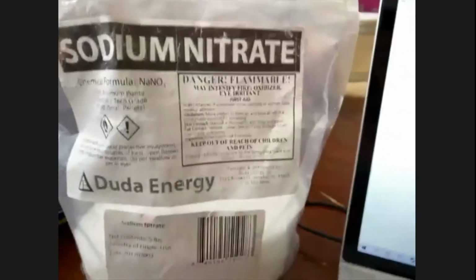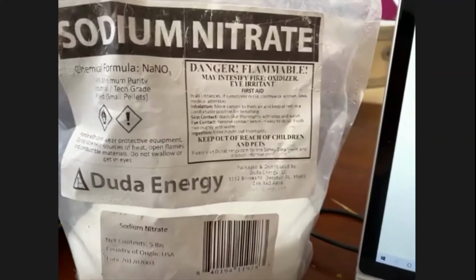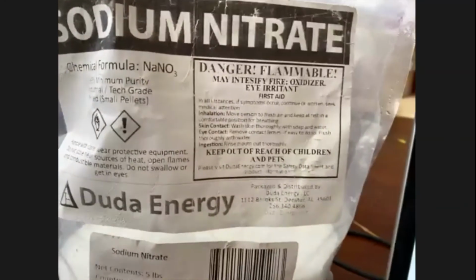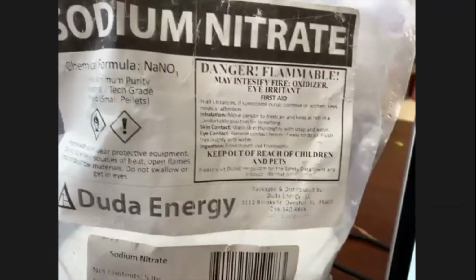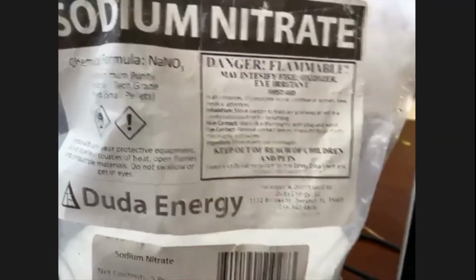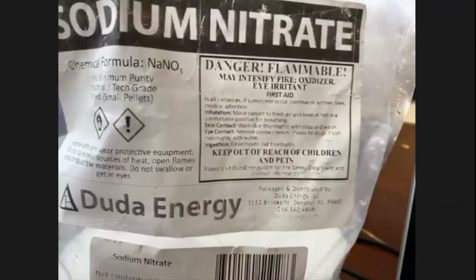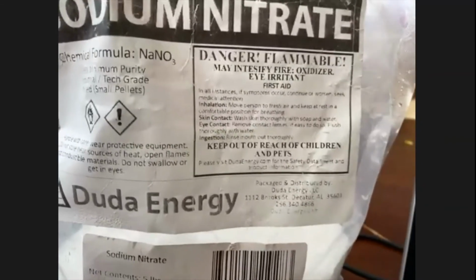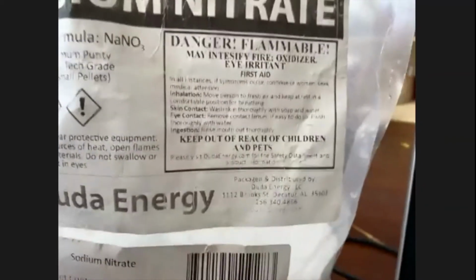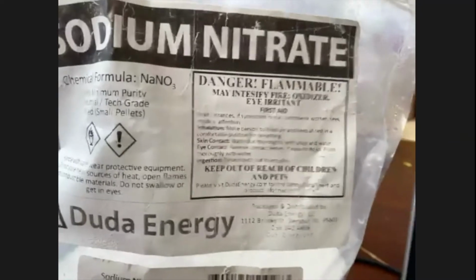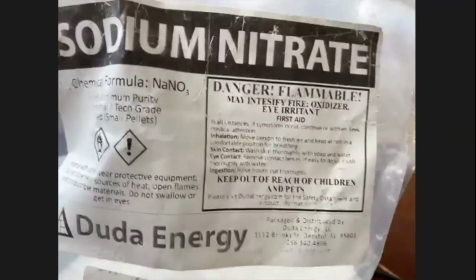There's another powder here called potassium nitrate. It's basically the same thing. With sodium nitrate, the byproduct is sodium, which is salt. And with potassium nitrate, the byproduct is potassium, which is a trace element you need. I use sodium because I already dose trace elements as well.